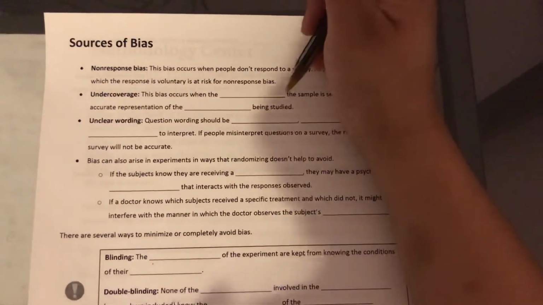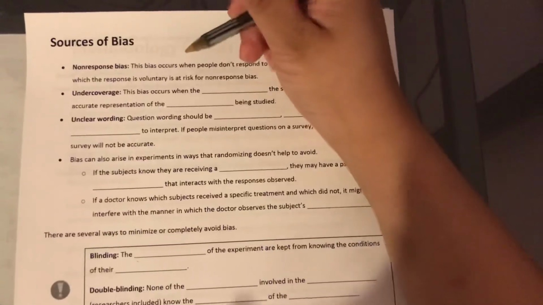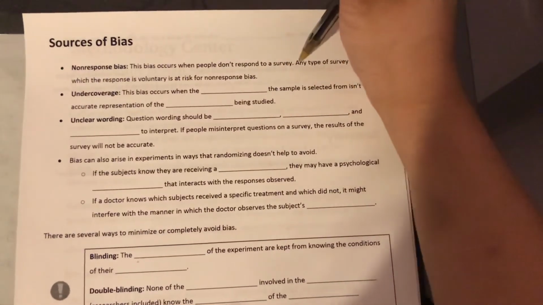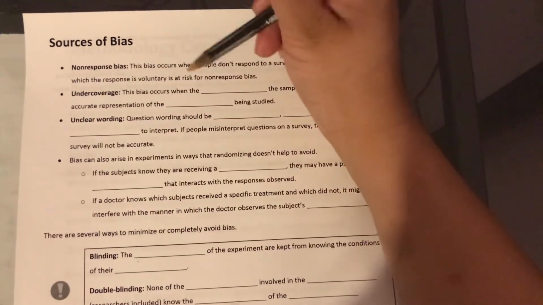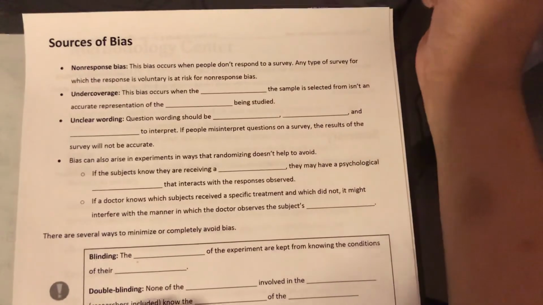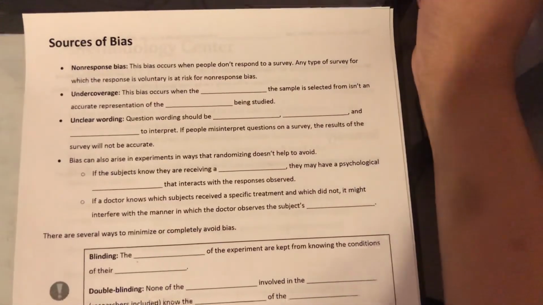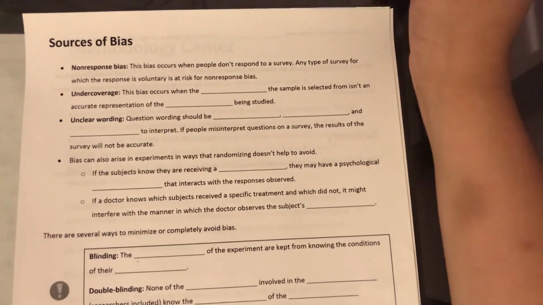Okay, so after a couple of slides, we get to this, and we have non-responsive bias. This bias occurs when people don't respond to a survey, and I think a lot of us are guilty of that. Any type of survey for which a response is voluntary is at risk for non-responsive bias. So lots of times they tell us to take this survey, and a lot of us just throw it away. We need to try to avoid that if you are doing some sort of survey.